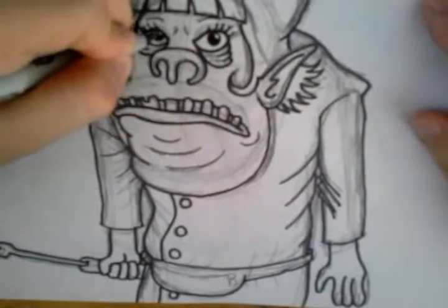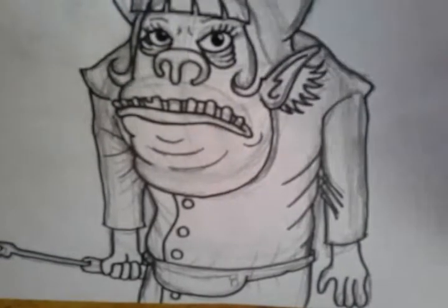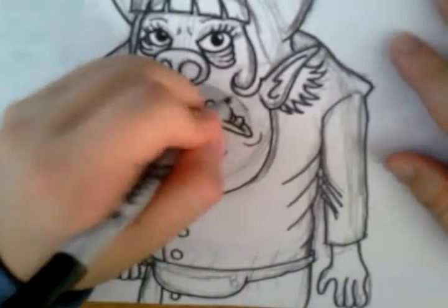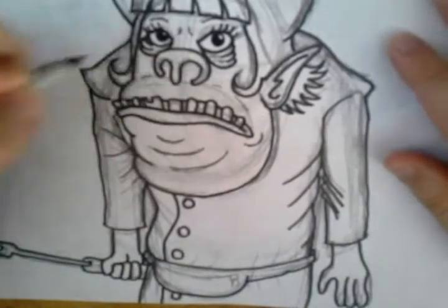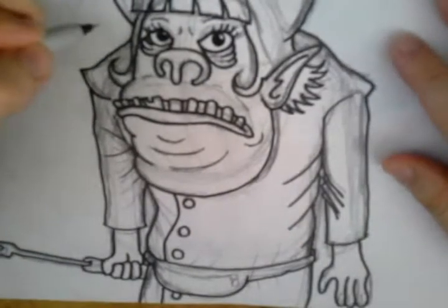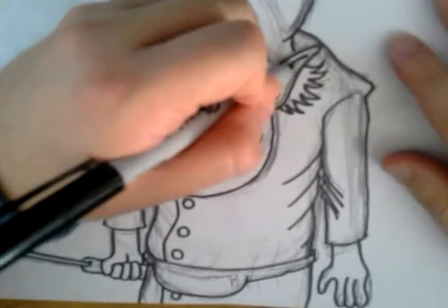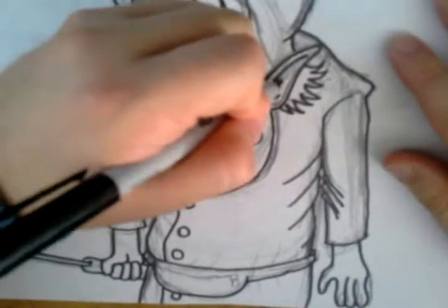I literally just drew him the other day. Basically, the new king of the Bergens. He goes on a date with Lady Glitter Sparkles, and this really cute song gets played.